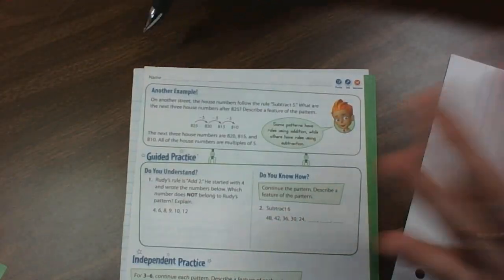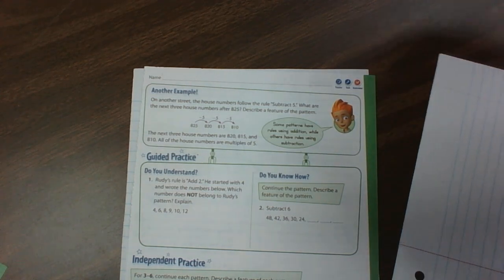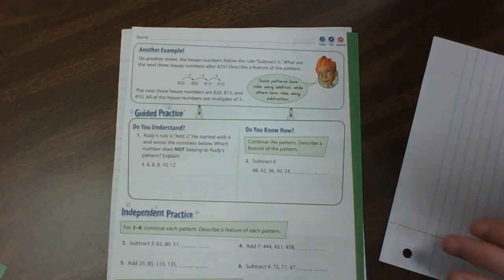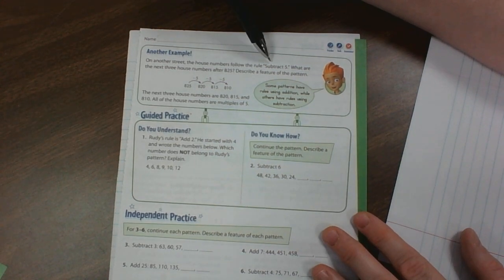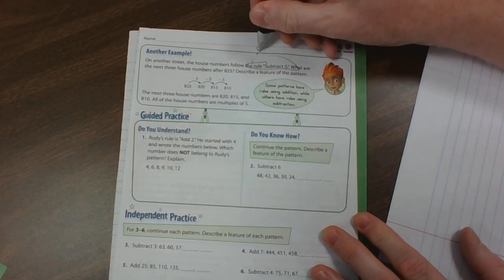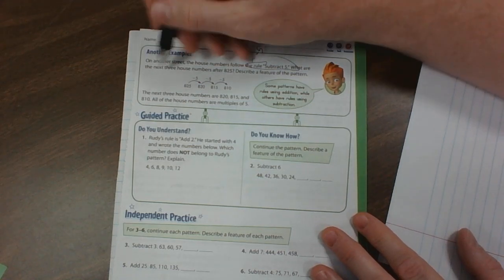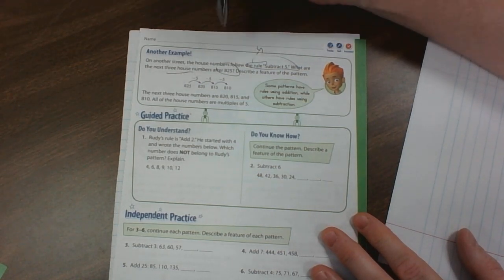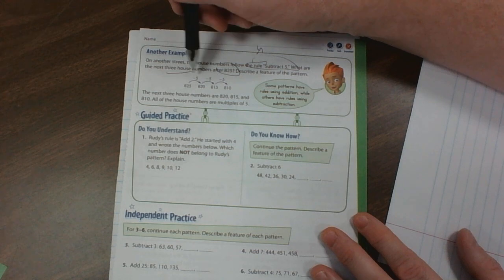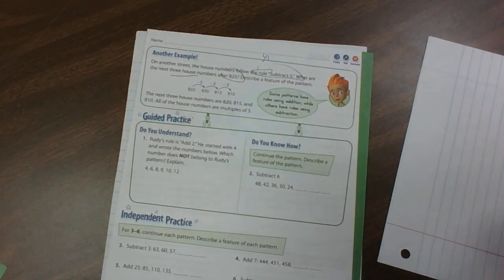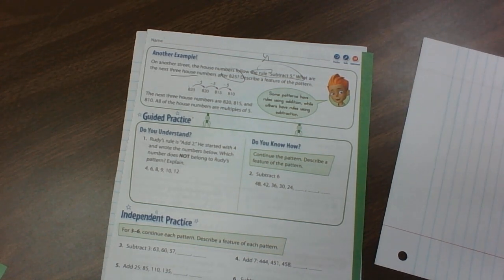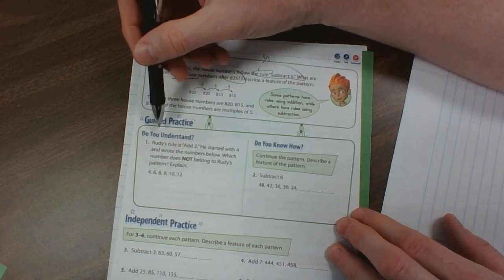523. Another example. I love this. There's one thing I've said about this all year, guys. I really love the fact that they give us examples. On another street, the house numbers follow the rule: subtract 5. What are the next three house numbers after 825? So 825 minus 5, minus 5, minus 5. Again, they didn't show their work. That's the only thing I would get on them about. Show your work. Do you understand?